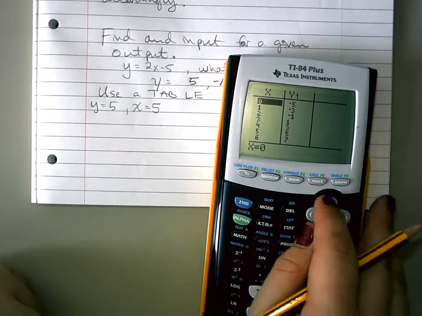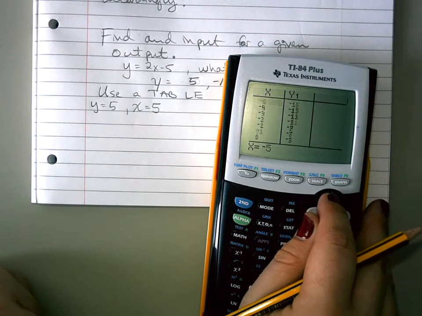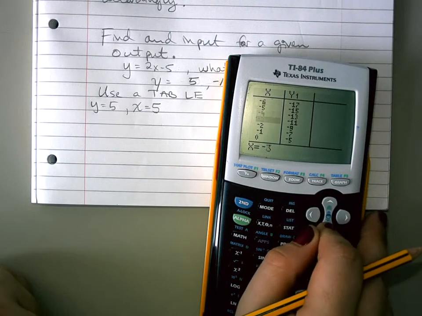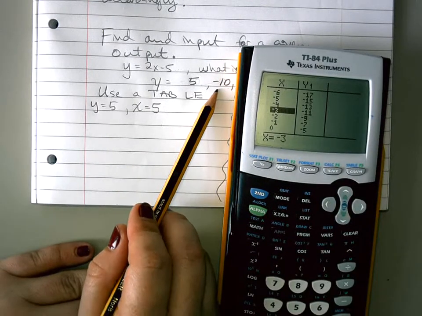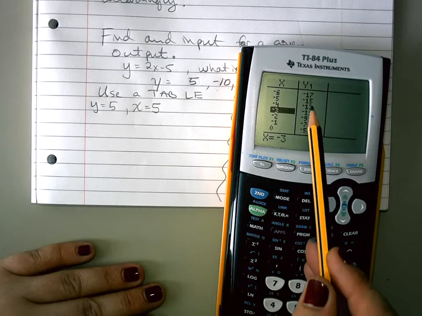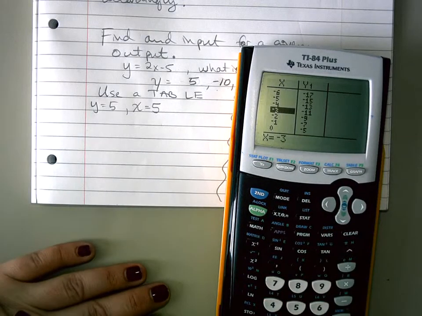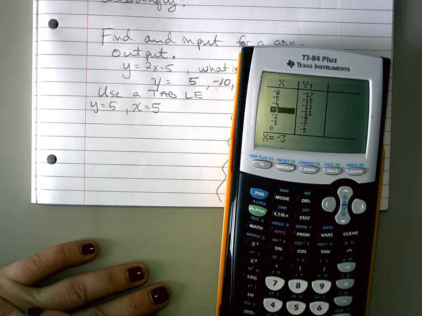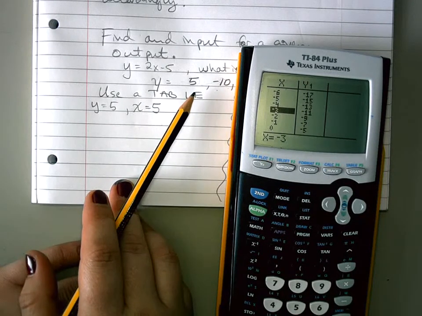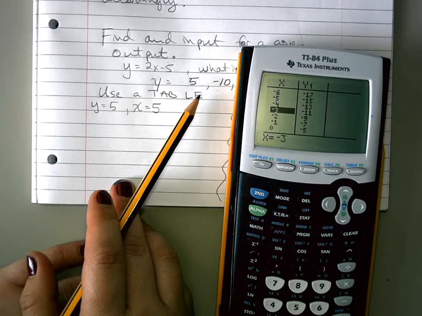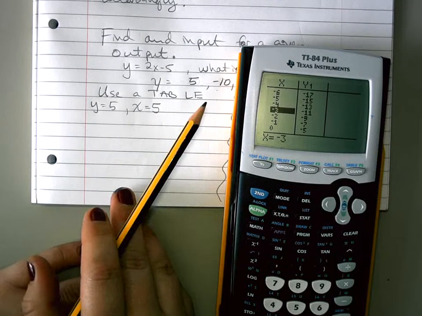But we can scroll up. Now we see that when we try to find the input value for -10, you can see that it's in between one of the values. In fact, it's not even halfway in between. And so, in order to find the input value for an output of -10, we're going to have to adjust the table so that we can see some decimals in our table.